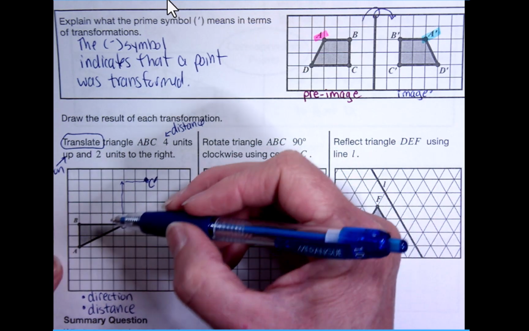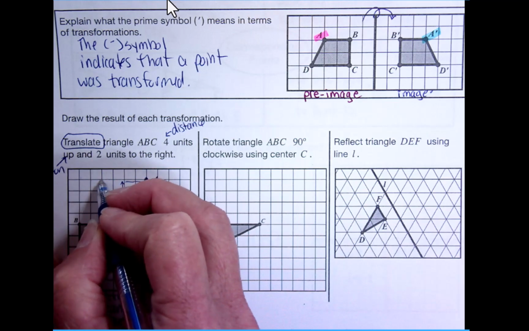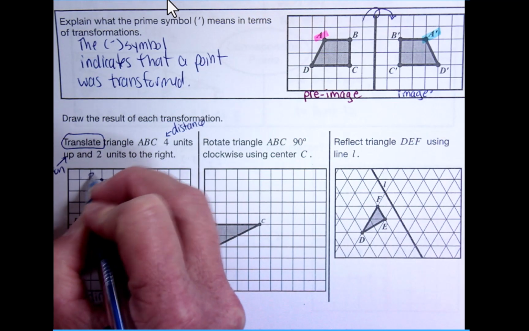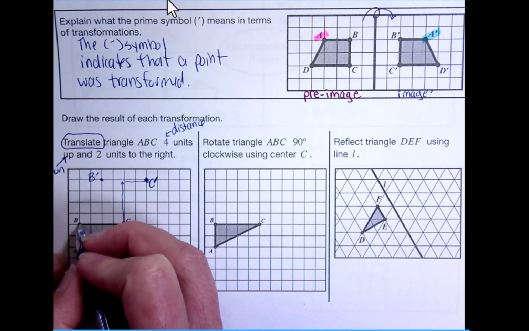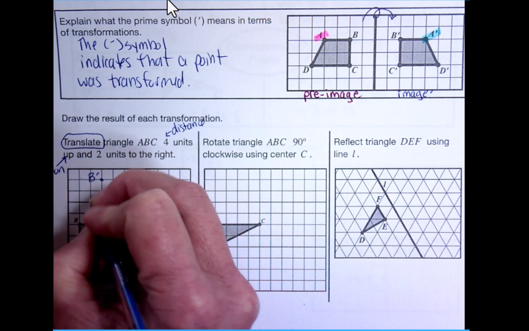And all the points move the same distance and direction. B is going to move 4 units up and 2 units to the right. I'm going to call that B prime. And A is going to move 4 units up and 2 units to the right. I'm going to call that A prime.